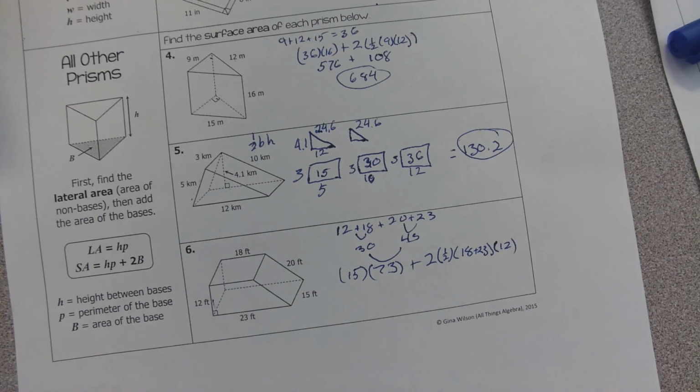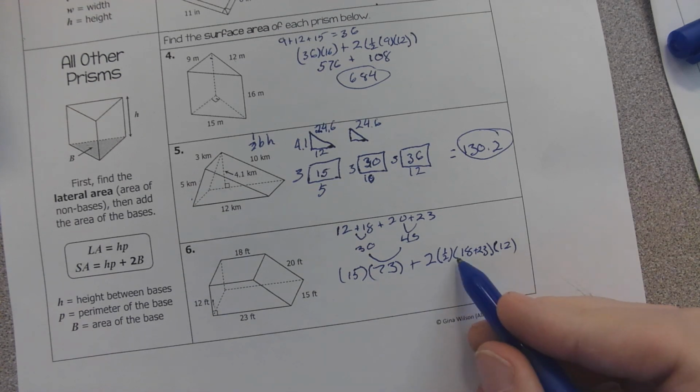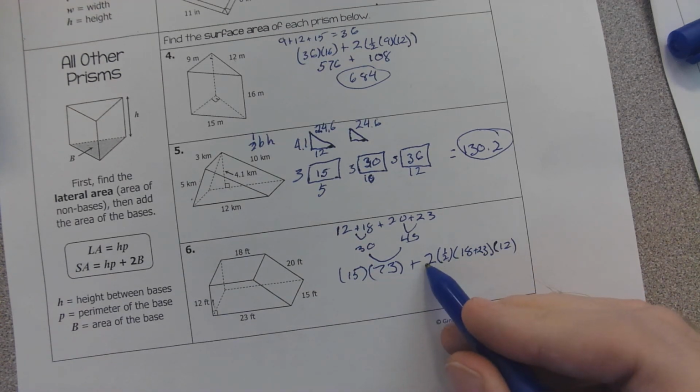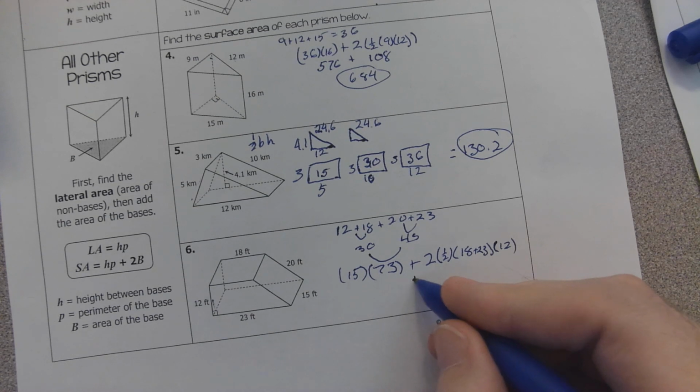So 18 plus 23 is 41 times 12 is 492. Divide by 2 times 2 would be 492.